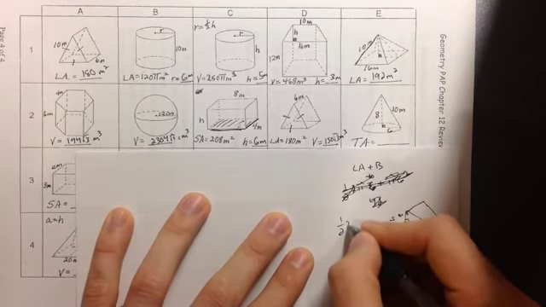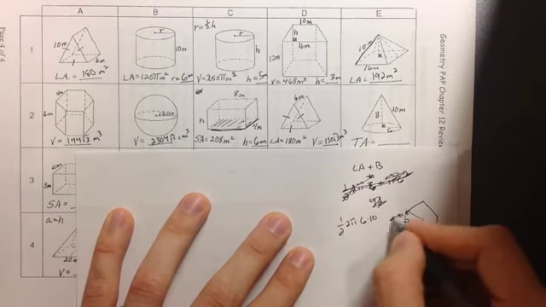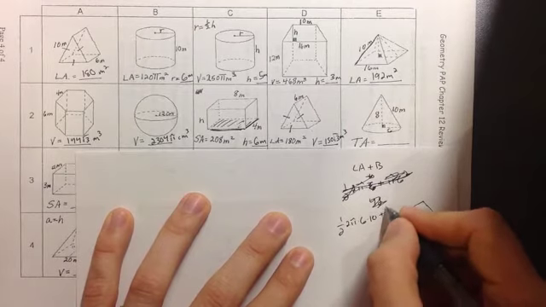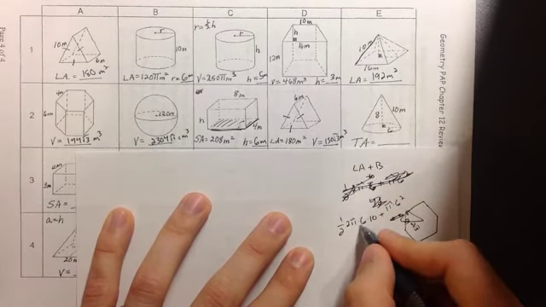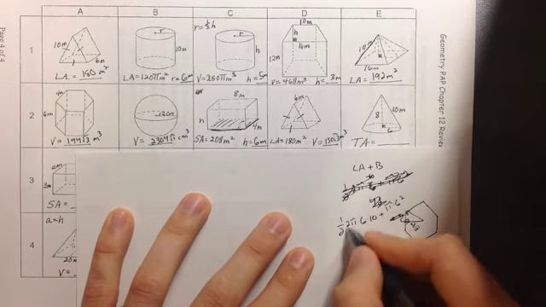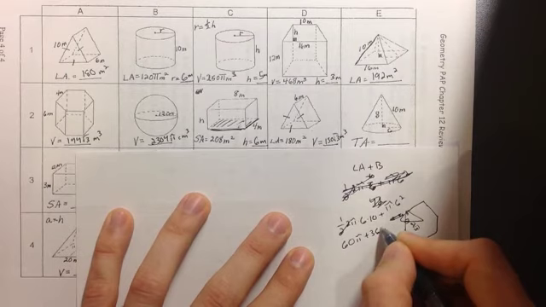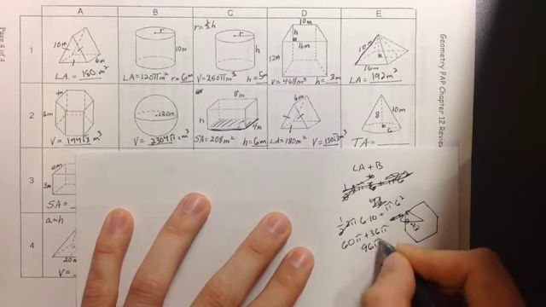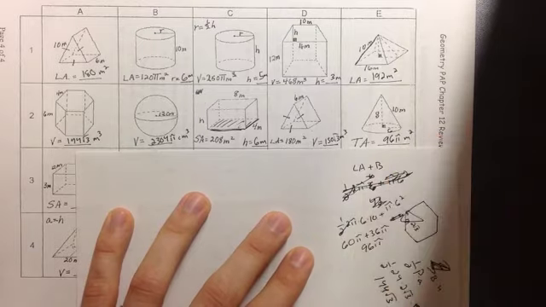1/2, 2 pi r, h. There it is. All right. And then plus pi times 6 squared. There we go. So this is 1/2 base times height. That'll cancel. That'll give me 60 pi plus 36 pi, 96 pi. All right. Cut that.